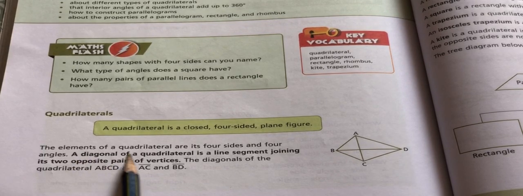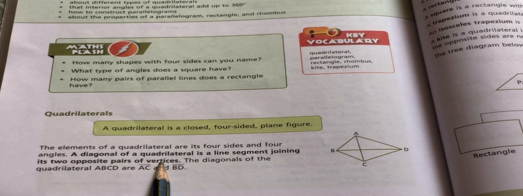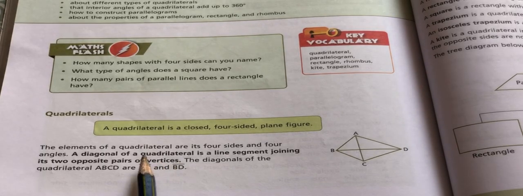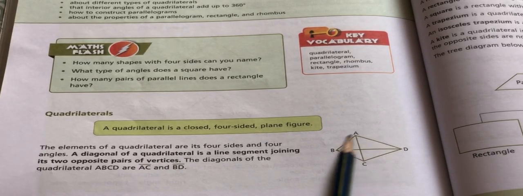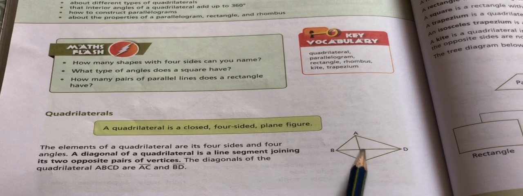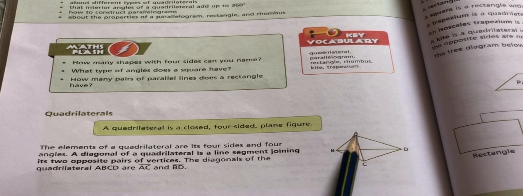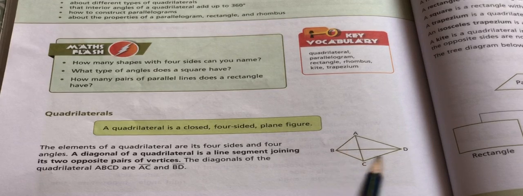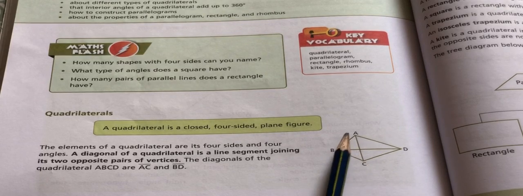A diagonal of a quadrilateral is a line segment joining its two opposite vertices. What is a diagonal? A line segment which joins the opposite vertices is called a diagonal. So in this quadrilateral we have two diagonals.